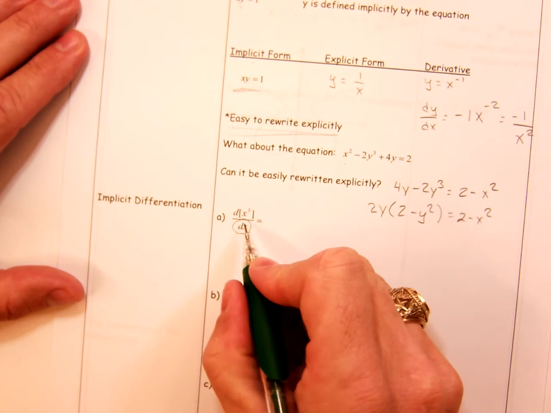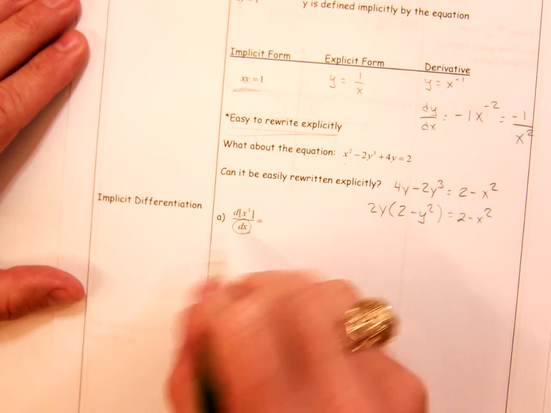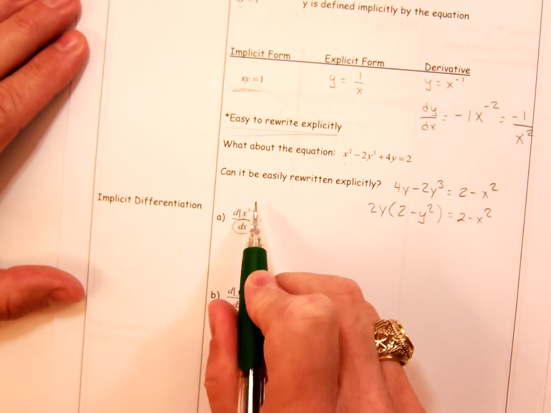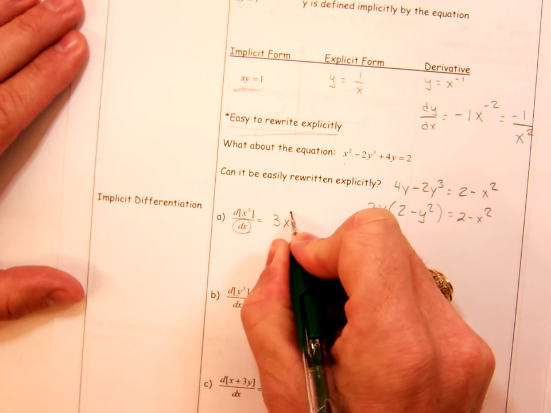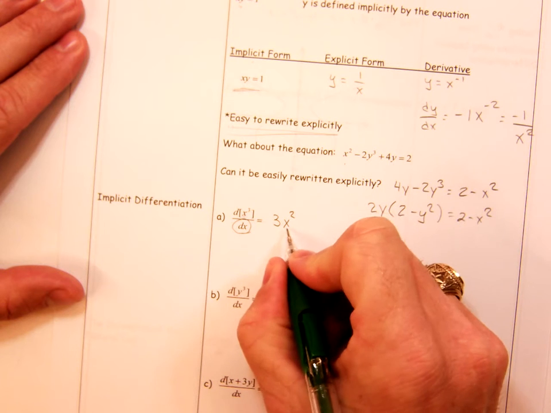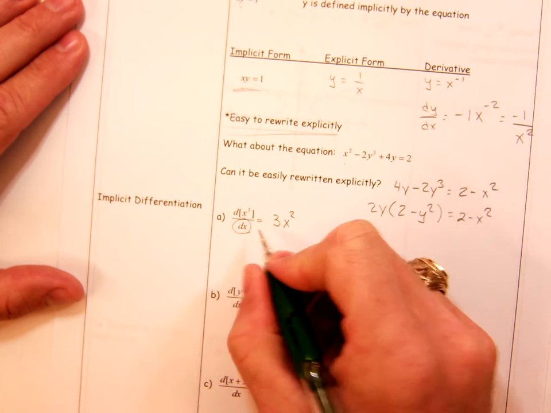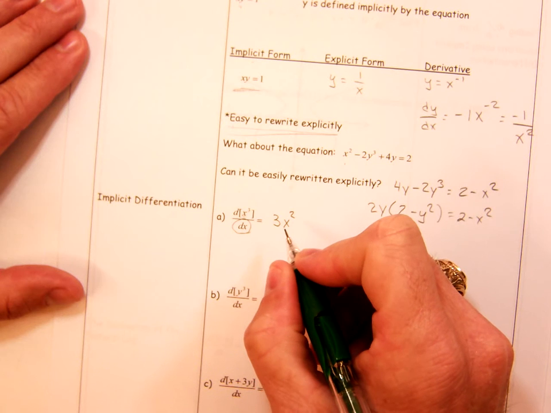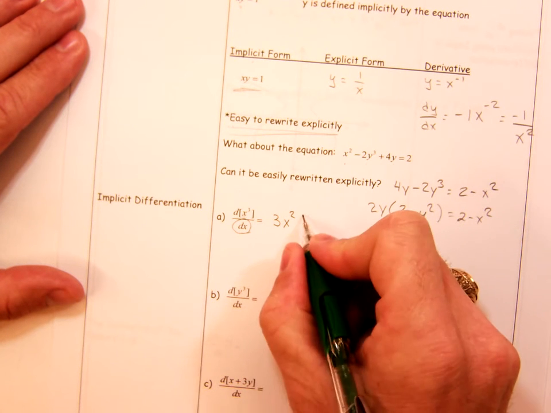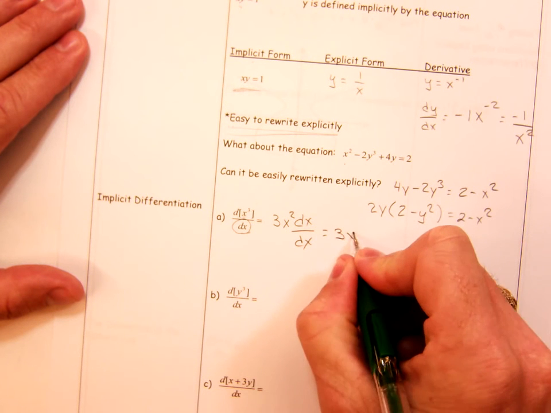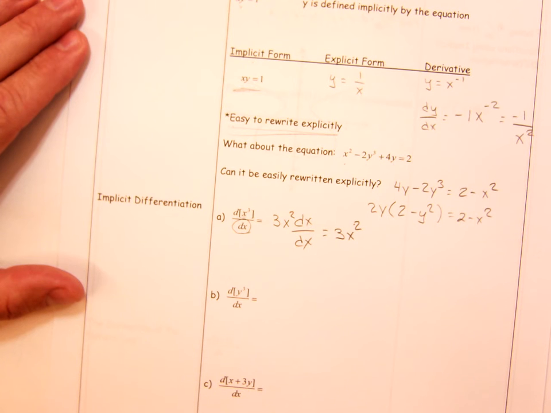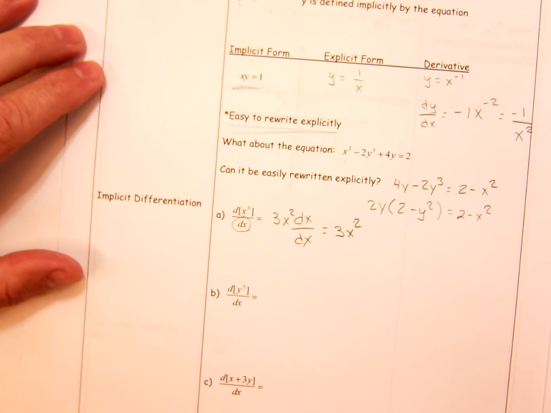All right, and so the derivative of this, what I'm going to do to take this implicitly is I'm going to take the derivative of x cubed, just like I normally would, and that's 3x squared, and then I'm going to just write out, what did I just do? I took the derivative of x with respect to x, right? So this is dx over dx. This is the part that is new. And what is dx over dx? We're going to say that's 1. So this turns into 3x squared, which is exactly what we've always done. We've always had that as 3x squared.